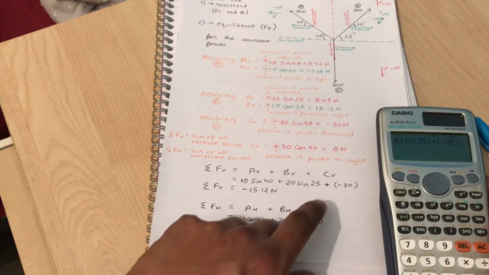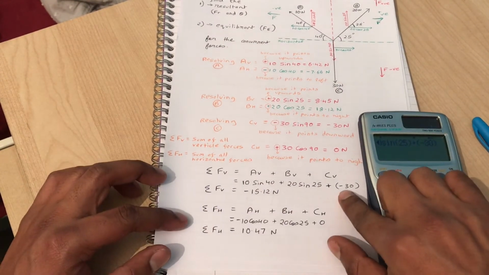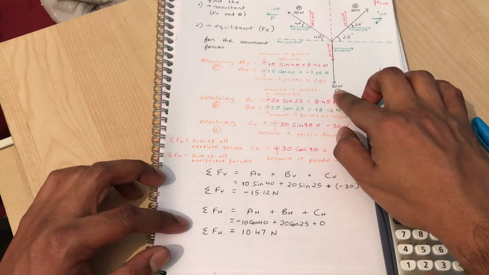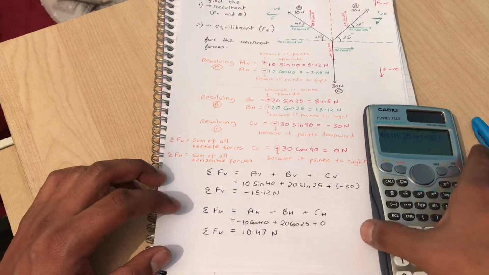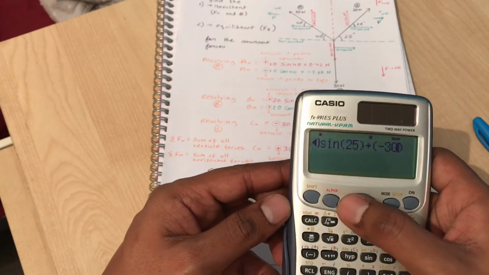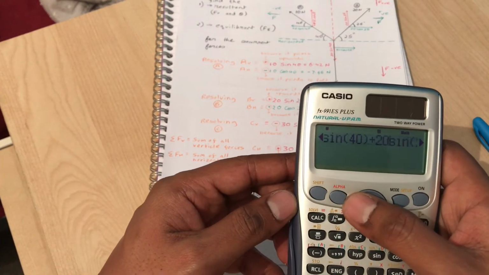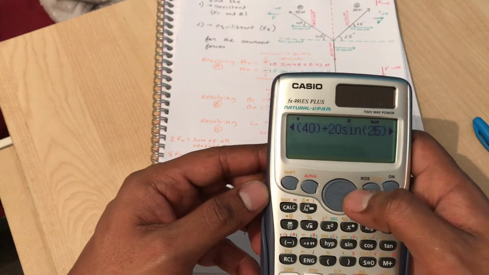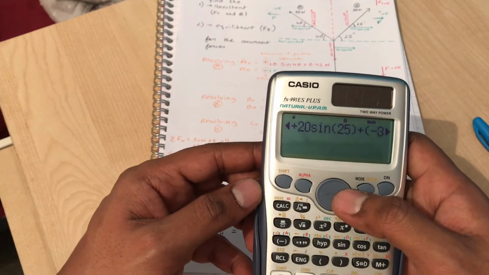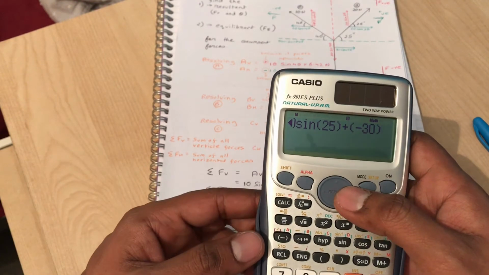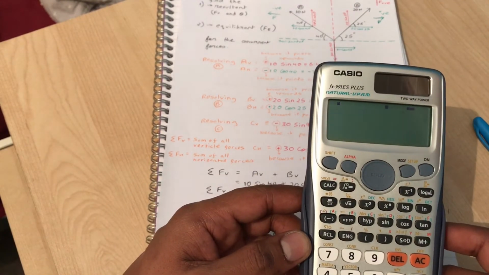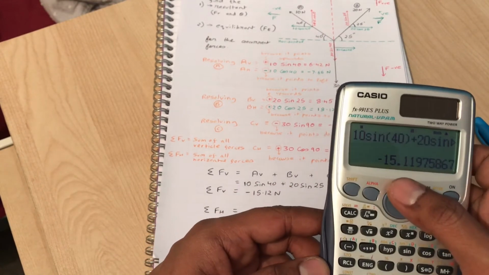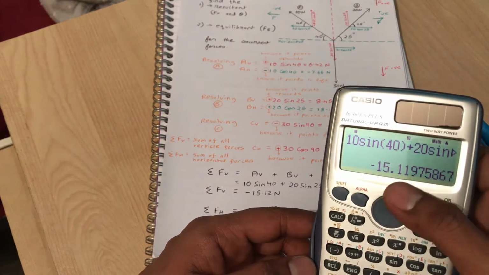Now in an equation like this, whenever you come across a negative value, because that's going down, you always write it in brackets. I have entered those terms over here in my calculator. So that's 10 sine 40 plus 20 sine 25 plus minus 30, which is my last force, CV, and I press my equal to sign and I get my force, minus 15.11.